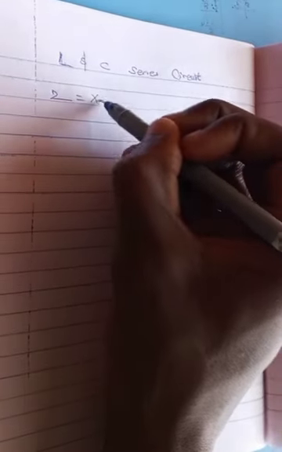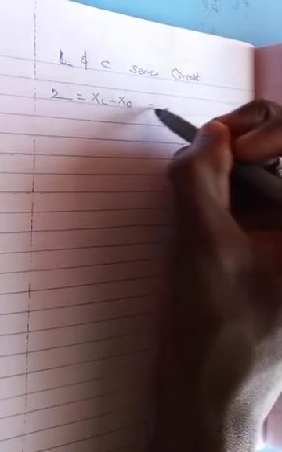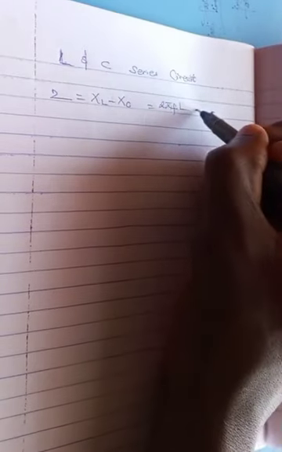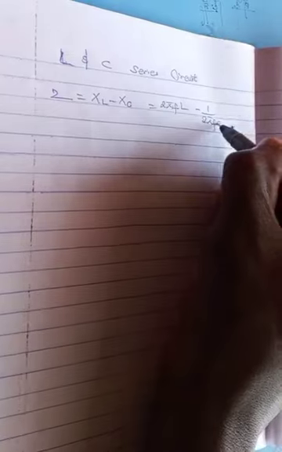Our impedance Z will be equal to XL minus XC. There's no need for a square root, it's just direct subtraction, which simply means 2 pi FL minus 1 over 2 pi FC. So that is that.